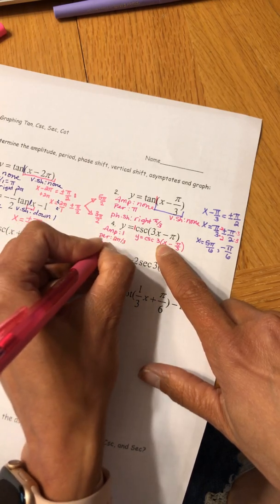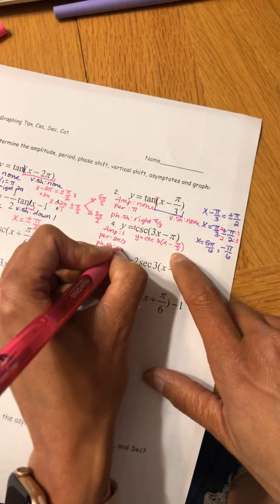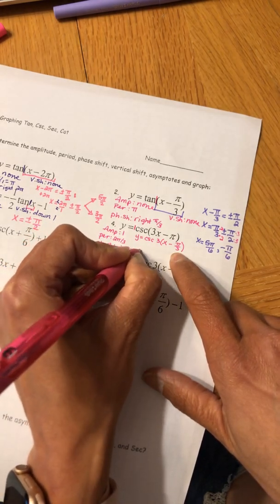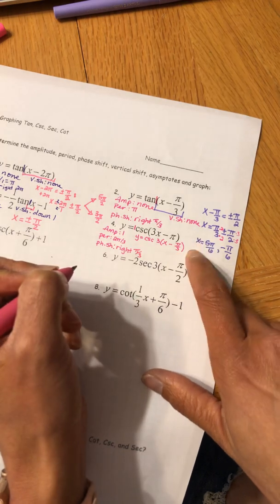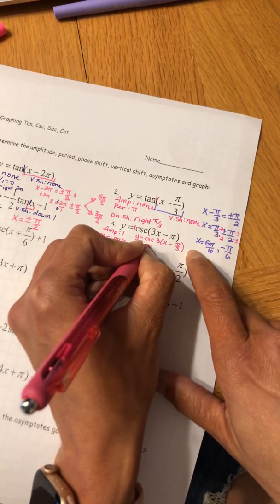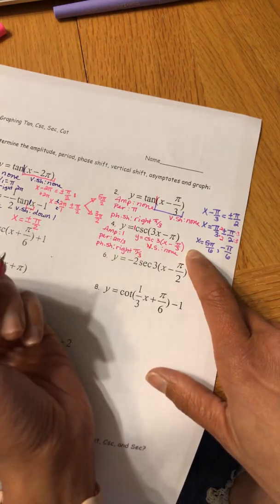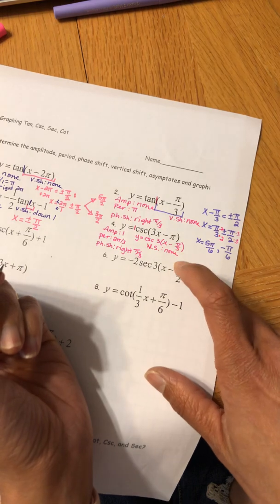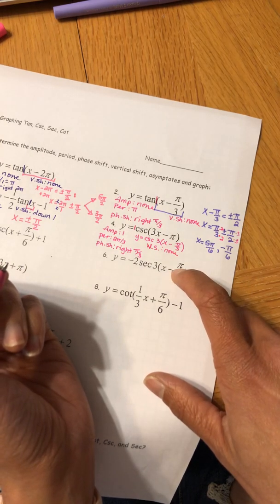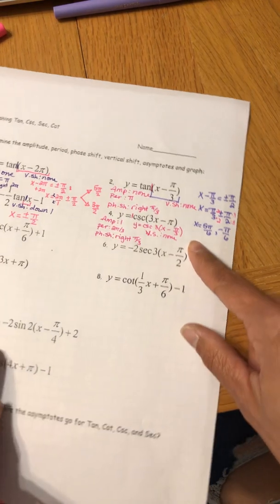And for phase shift, it's minus pi over 3, so we're going to the right, pi over 3. And there's no vertical shift. Okay, so actually VS, vertical shift, none. All right, and then also we need our start and stop, but I'm kind of out of room here, so I'm going to do that on the graph paper.